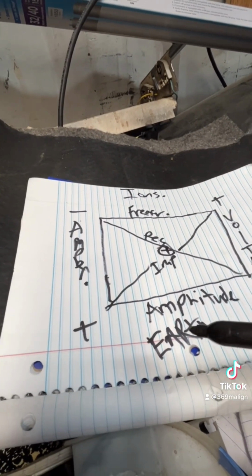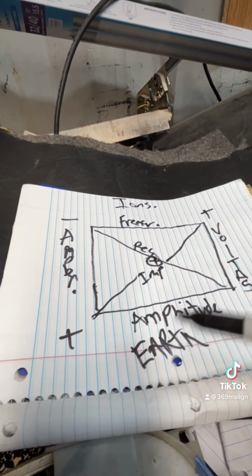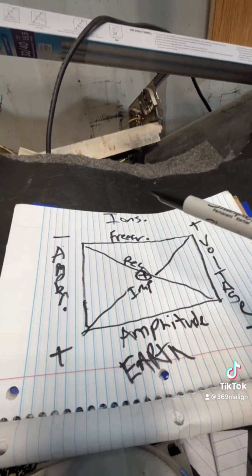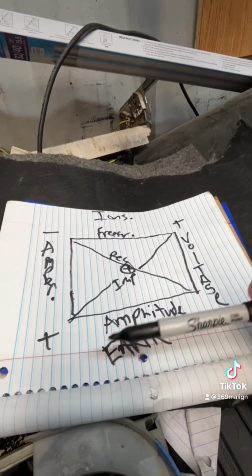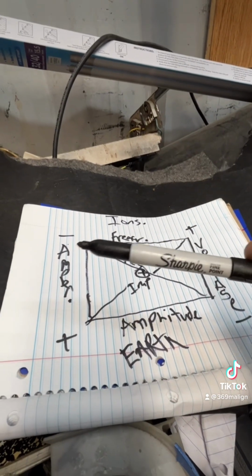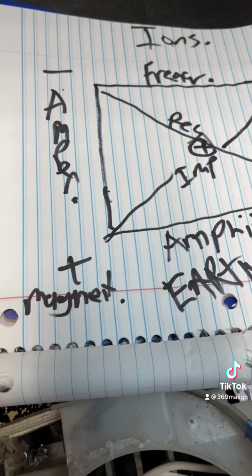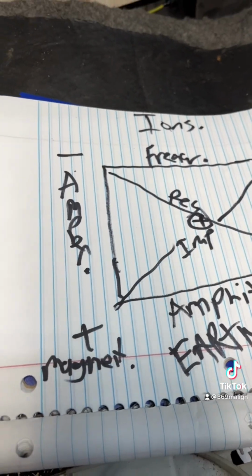So as the Earth is more negative and the ionosphere is more positive, then at the Earth level you will have more amplitude and more amperage on the magnetic end of the spectrum.